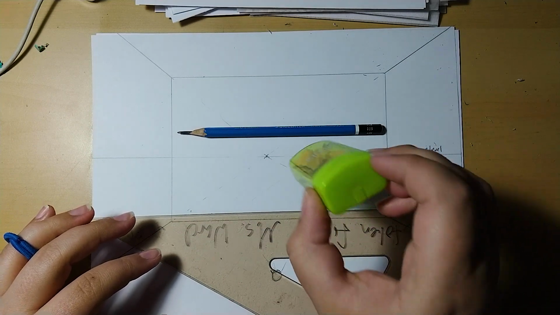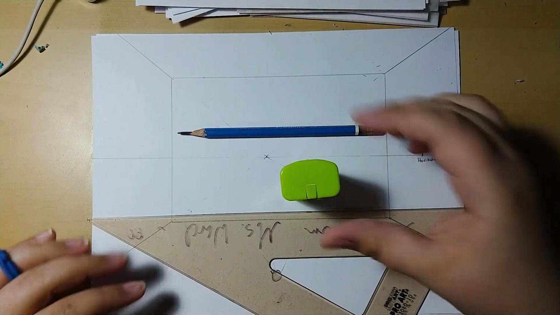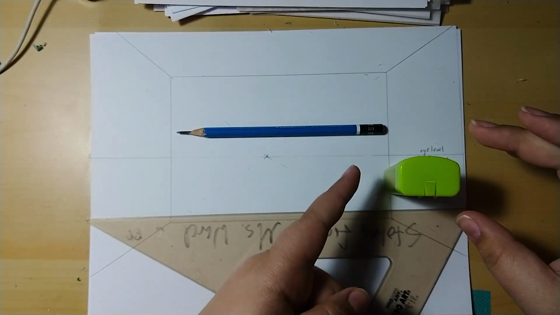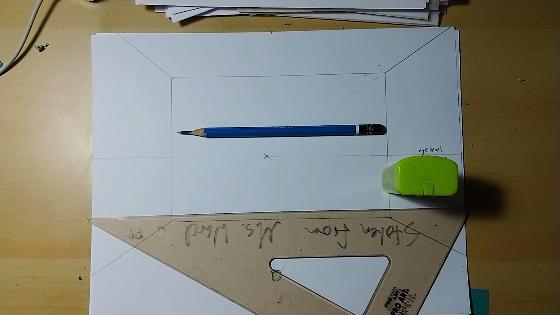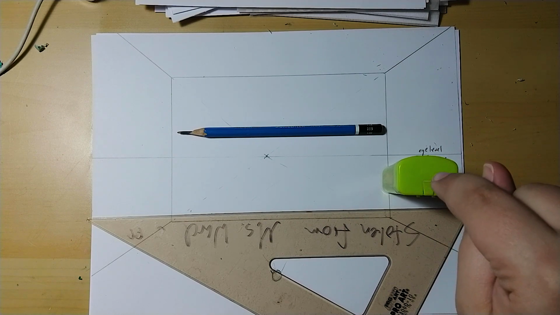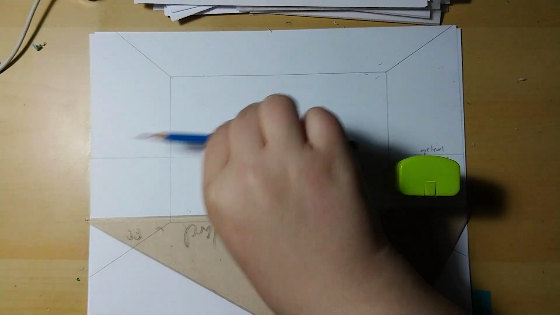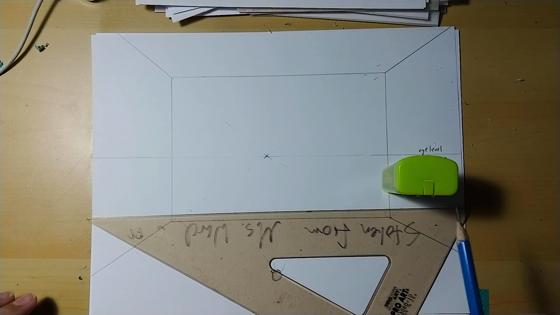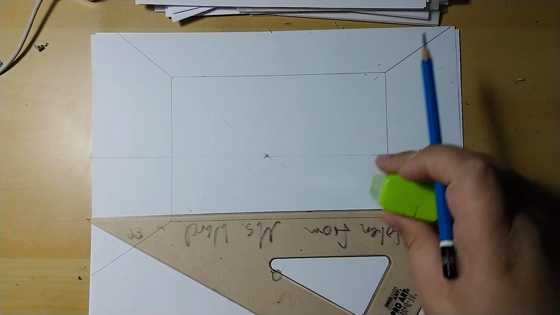So for example, this currently is facing the camera. And if I move it, you can start to see the side of it. But it is in 1-point perspective. You're seeing this side flat towards you. So if I wanted to draw this in 1-point perspective, I would draw this side and then I would have everything else go to the vanishing point.